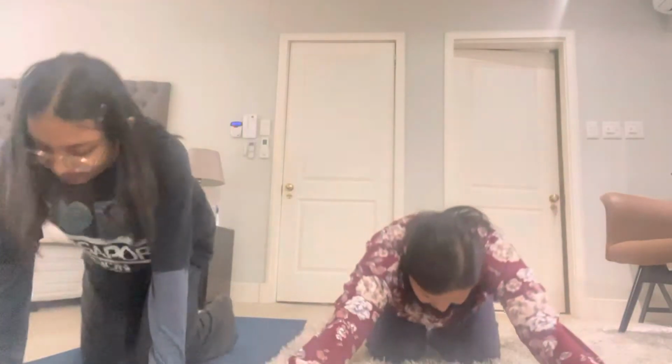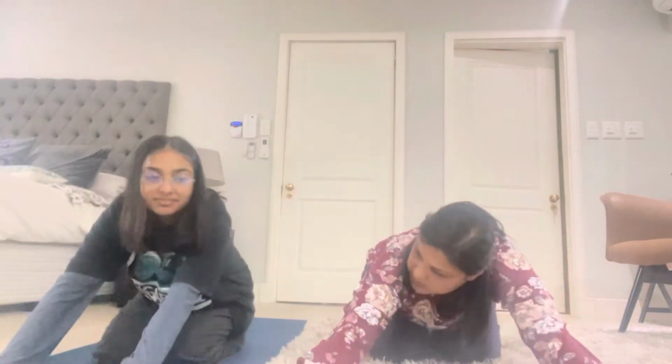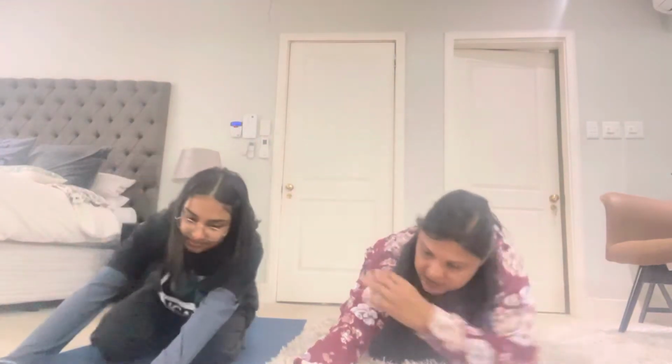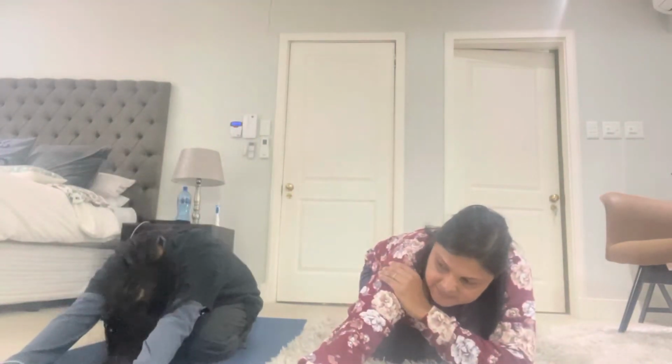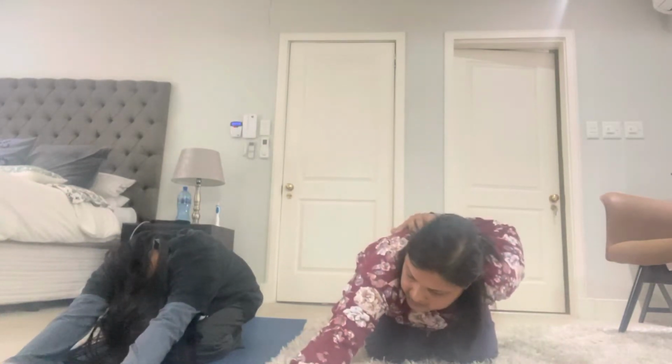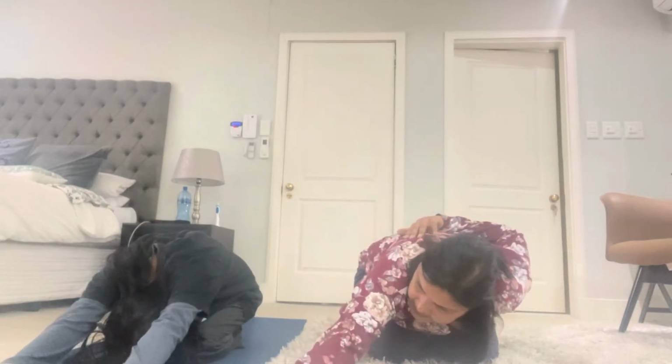So let's do some exercises to be able to stretch and engage these muscles, to feel exactly where they are. Let's start with the easy one, which is child's pose. In child's pose, you're going to feel the stretch of the muscles. You'll feel your deltoid muscles stretching, all the way on your back, your erector spinae muscles.